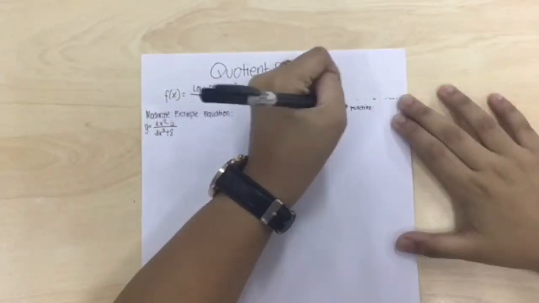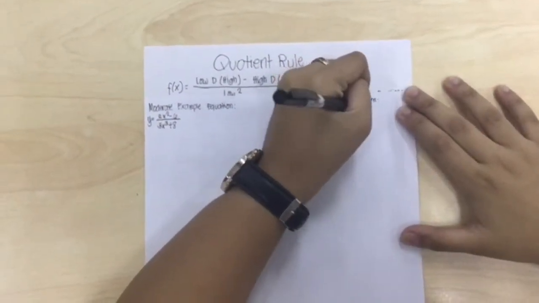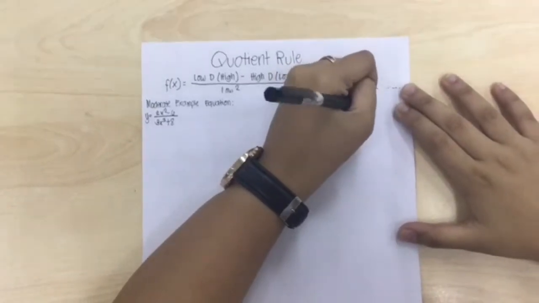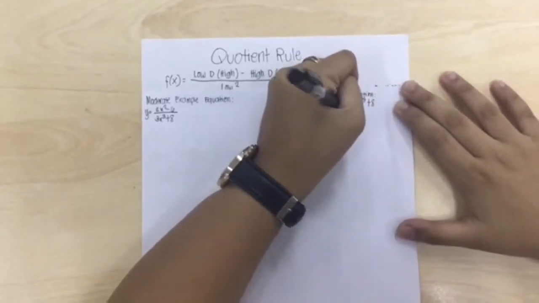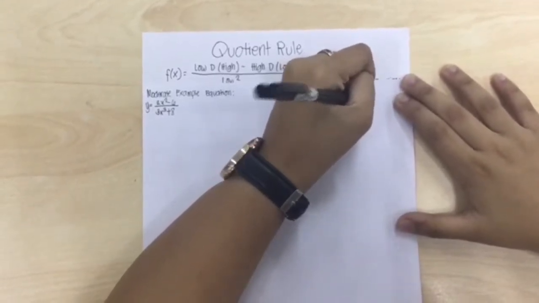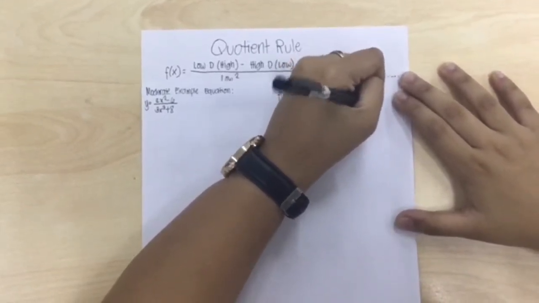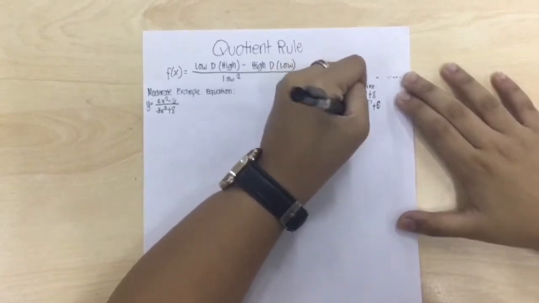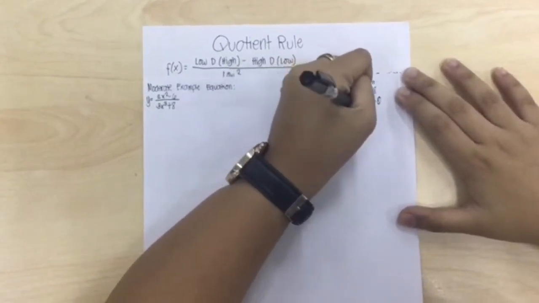g(x) is equal to 3x cubed plus 8. You bring down the exponent, which is 3, multiply it with 3x, and subtract 1 from the exponent, plus 0, because the derivative of 8 is equal to 0, which gives you the answer of 9x squared.